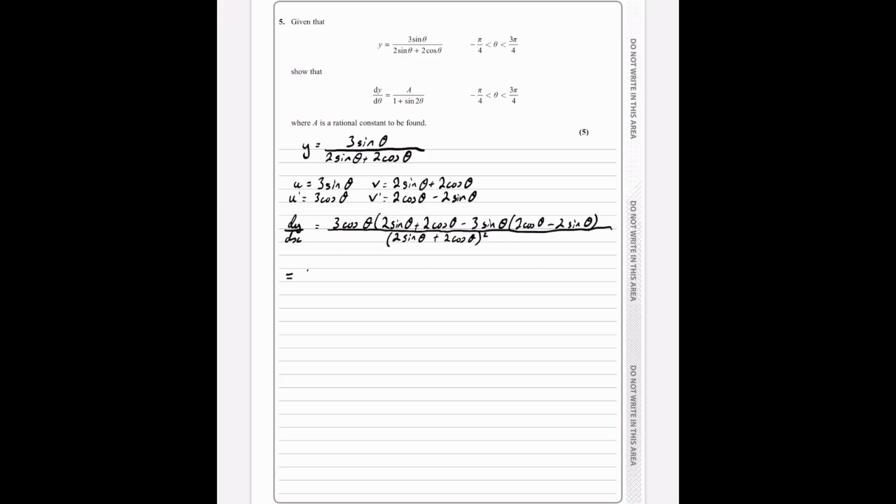Now I'm going to expand out everything and simplify where I can. So the first expansion, 3 cos theta times 2 sine theta is 6 cos theta sine theta. Then we've got 3 cos theta times 2 cos theta, gives me 6 cos squared theta. Then we've got minus 3 sine theta times 2 cos theta is minus 6 cos theta sine theta.